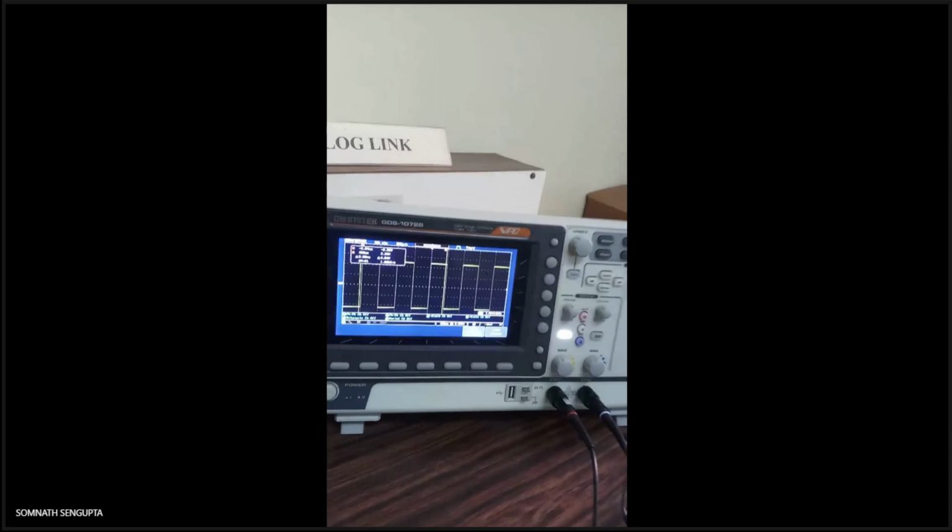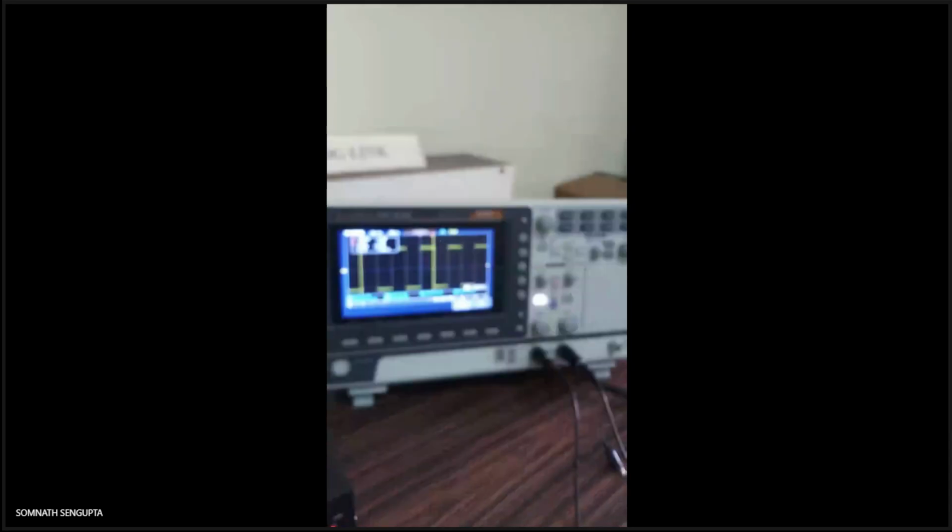And what is the output in that case? You just observe.